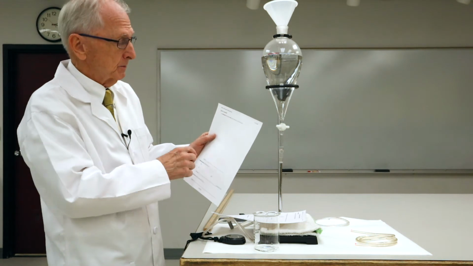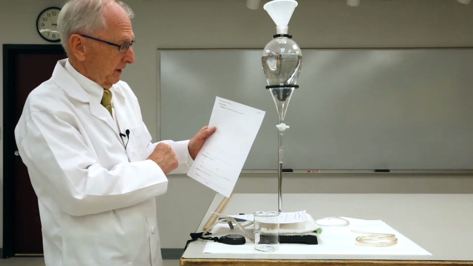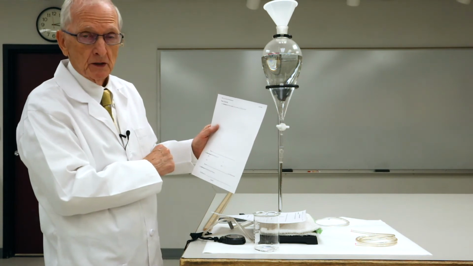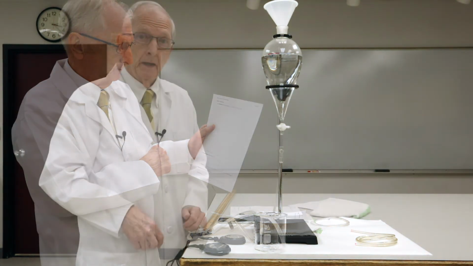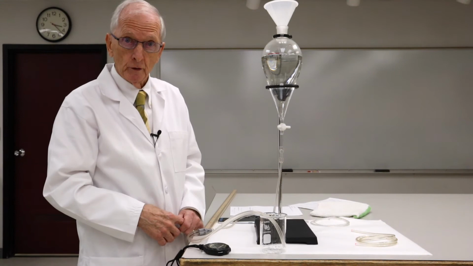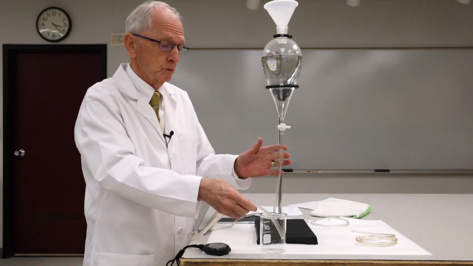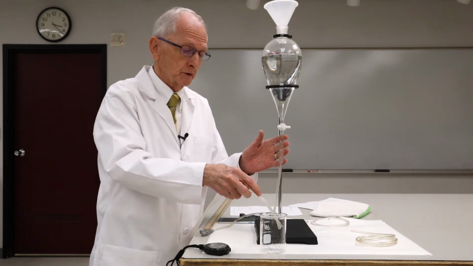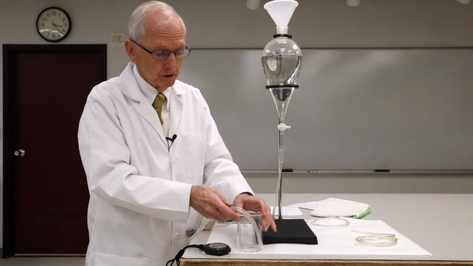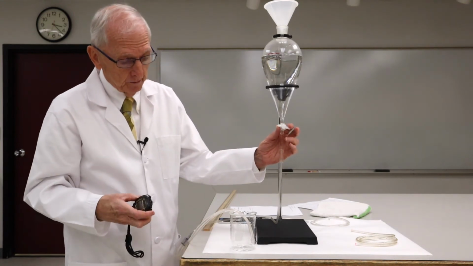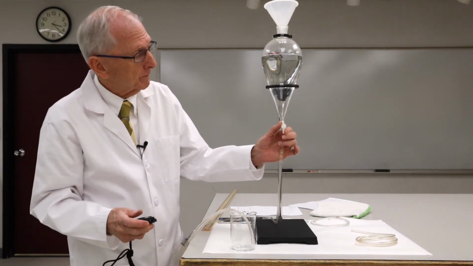Please make that estimate in this space here and write it down in this location before we actually make the measurements. Now let's make some measurements of the fluid resistance of tube number 2. I've placed the two branches of the outlet of tube number 2 in the beaker, and using the stopwatch, I'll measure how long it takes to collect 100 milliliters in the beaker.